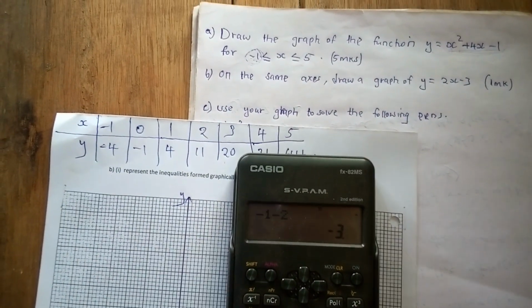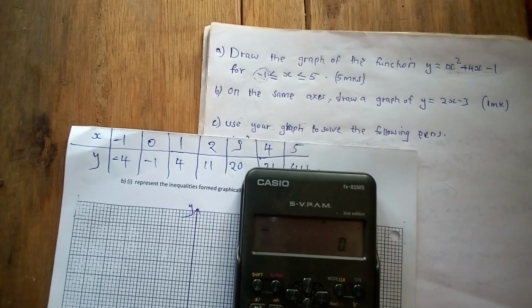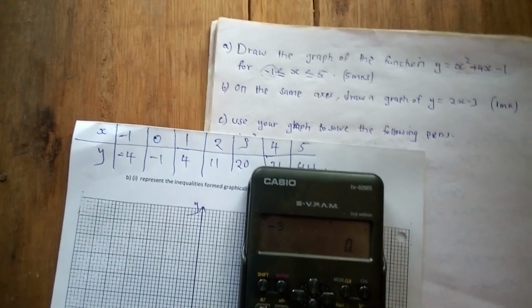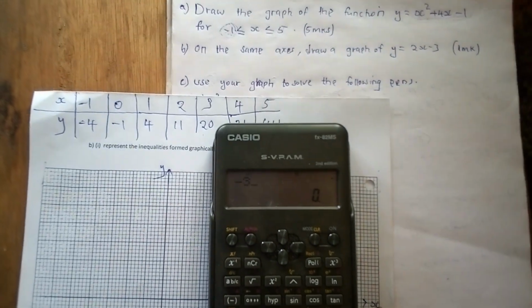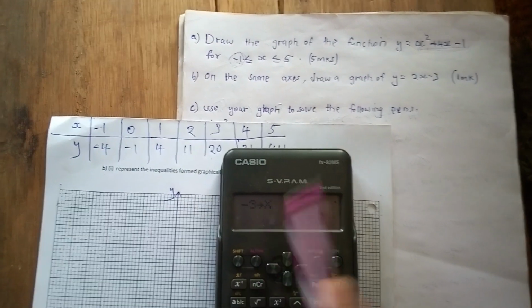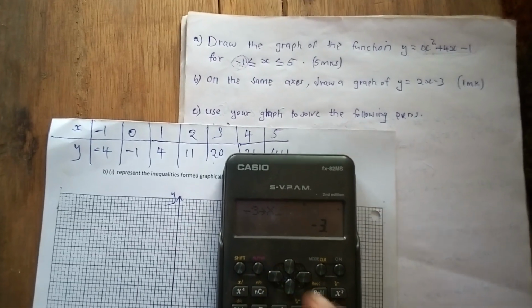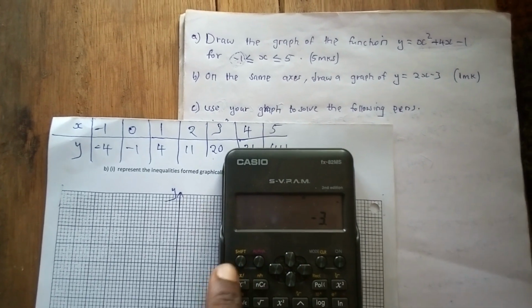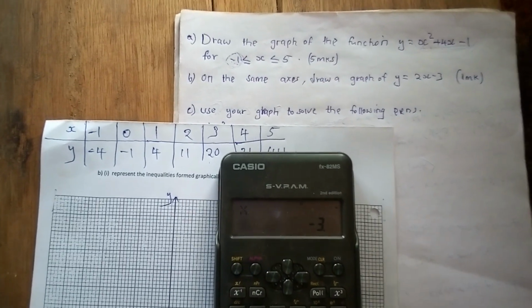Negative 3 shift store x. Negative 3 shift store x. So we have that, then delete. So our x is negative 3, then x plus 1.